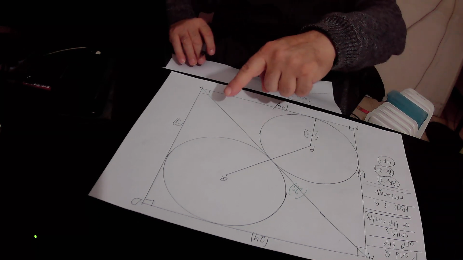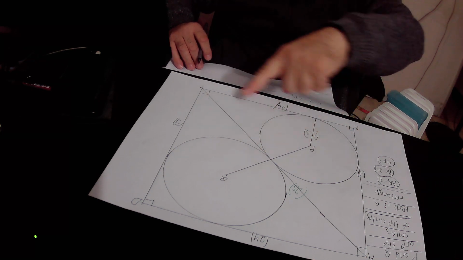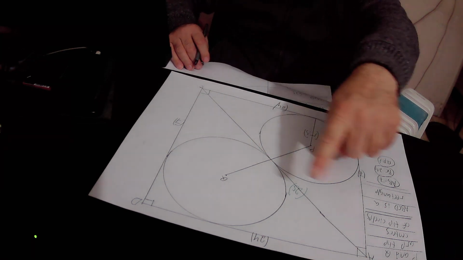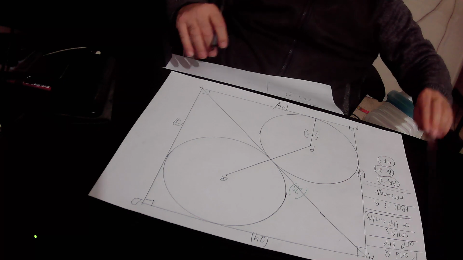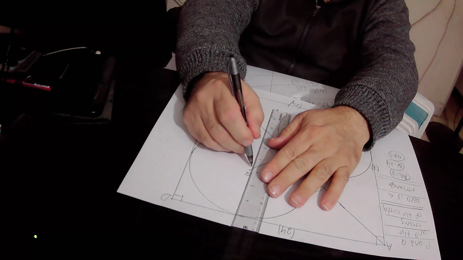Likewise, we calculate the radius of this circle that is blocked by the right triangle ADC. We define the radius of this circle as x.